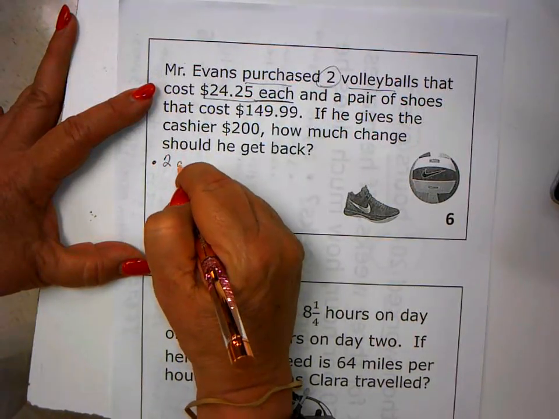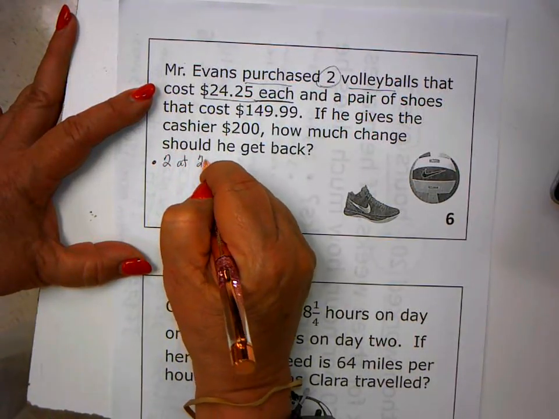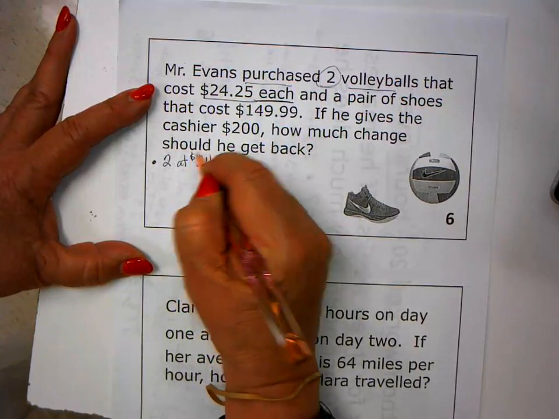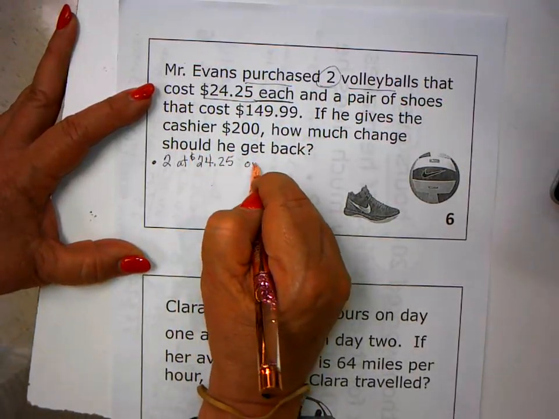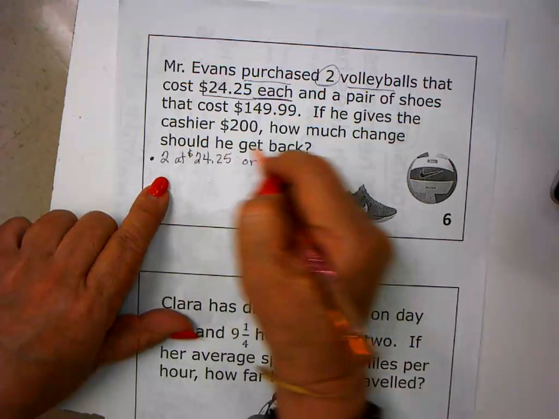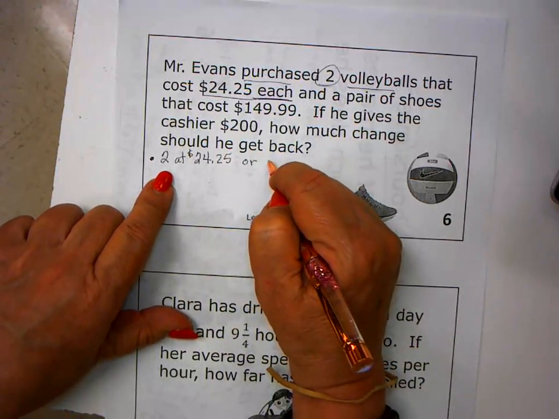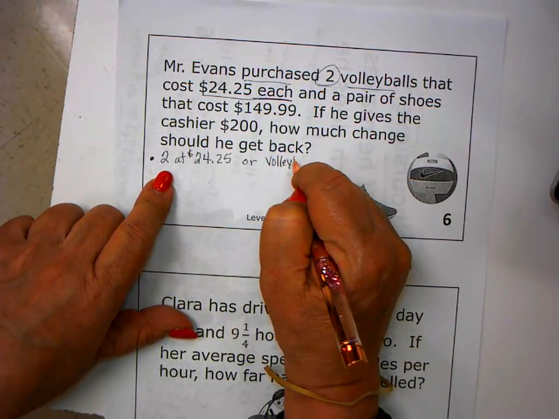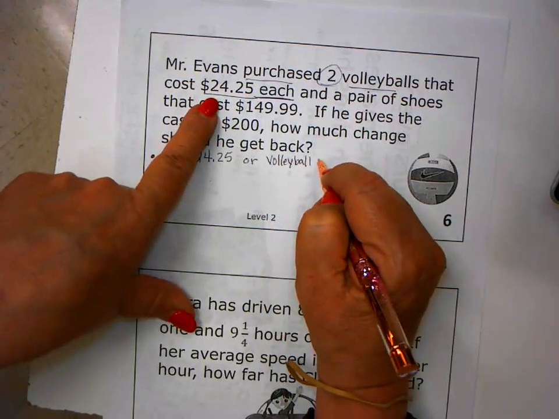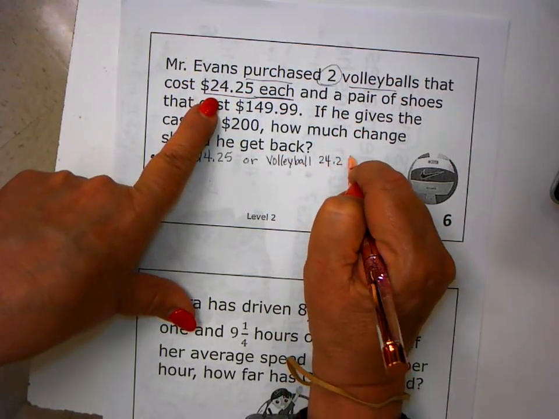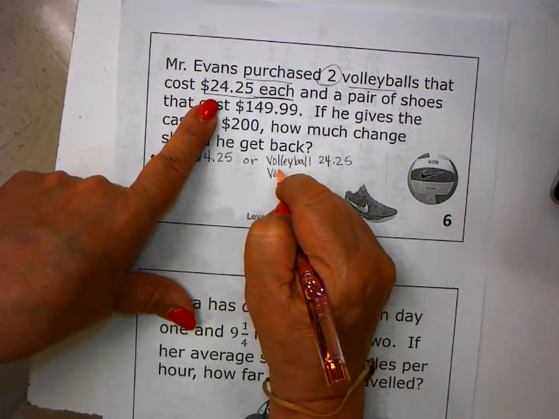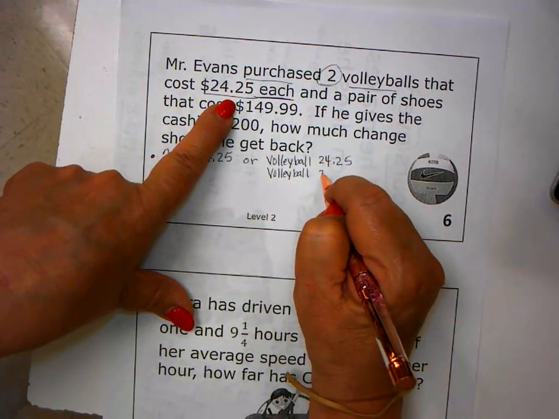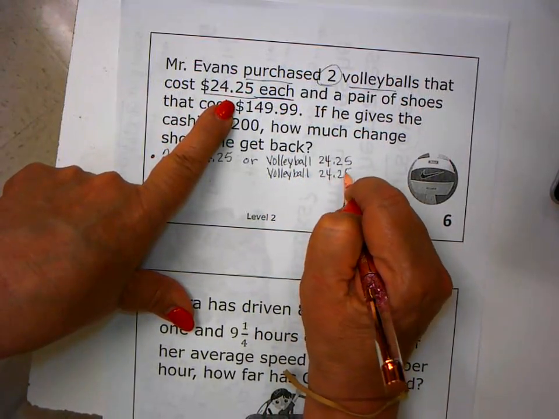2 at $24.25 each. Or you can write it out like this. I should have written 2 volleyballs. I can do volleyball, $24.25, and then I'm writing another volleyball so I don't forget to double it up, $24.25.